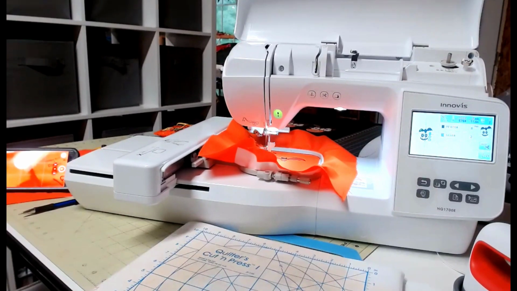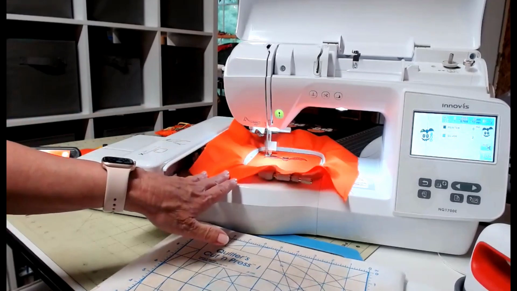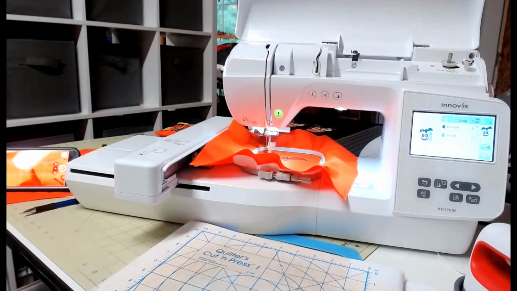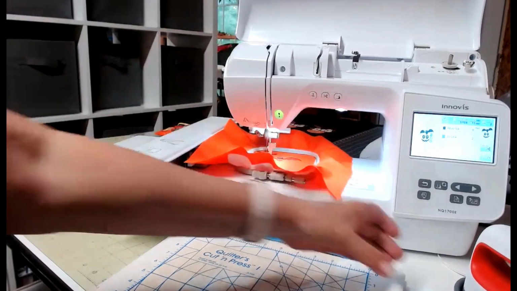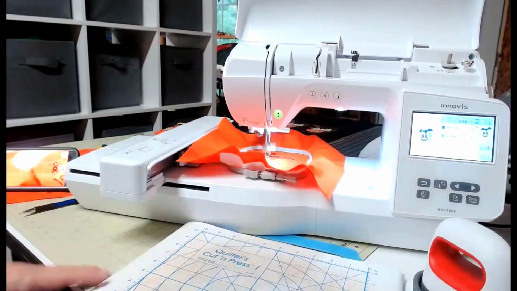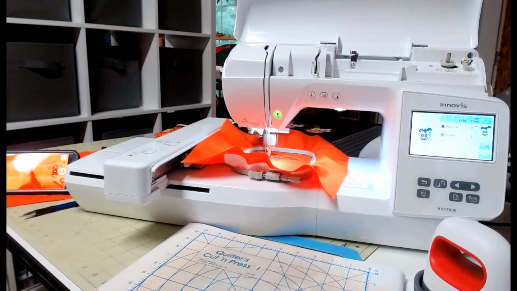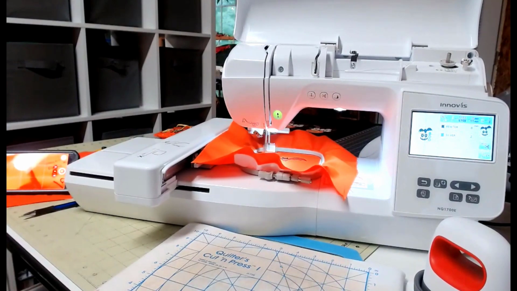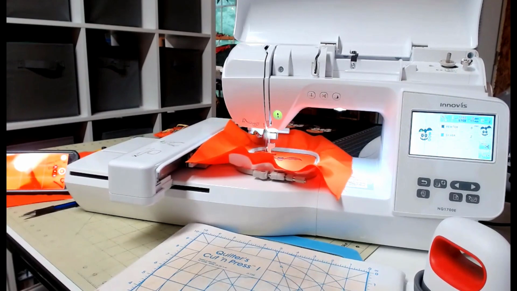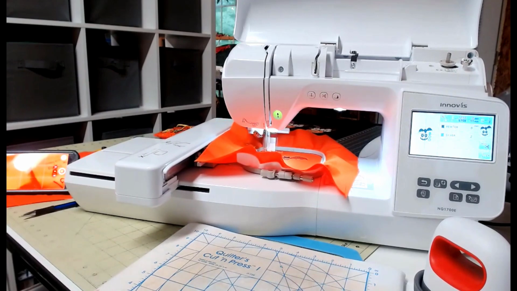Okay, here it is stitching out. I have different colors and I'll show you an up close shot in a little bit. I also wanted to show you that what you can do with this piece is to turn it into a little bag or something like that. There's so many things you could do with it. And of course, this doesn't even have to be Halloween. You can find glyphs like this on lots and lots of fonts.